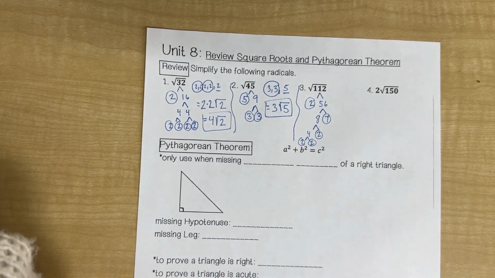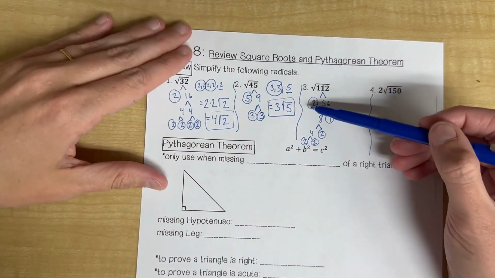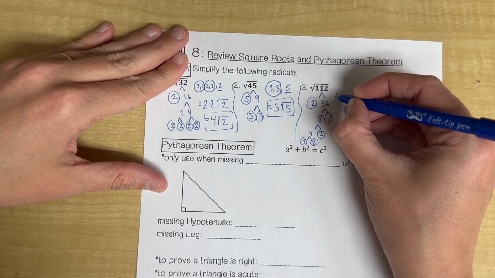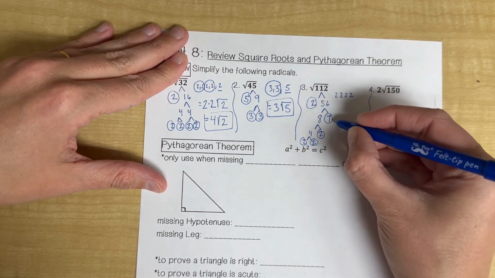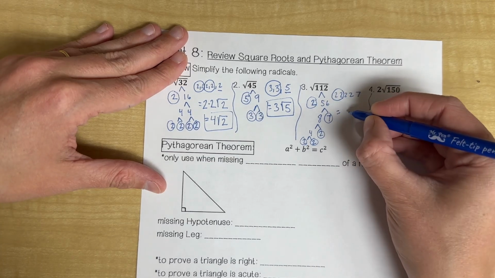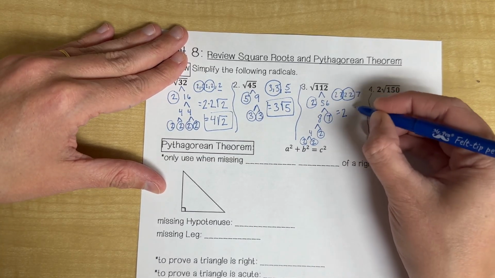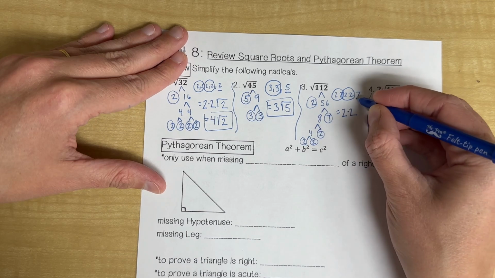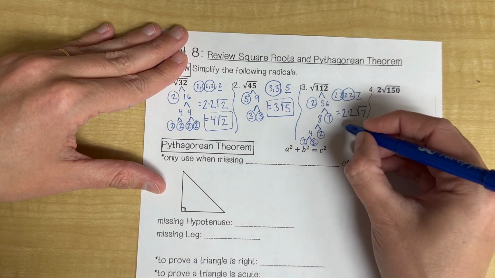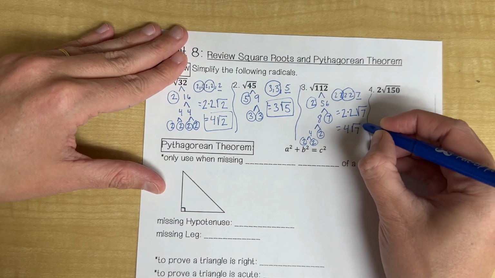So again, you're going to write down anything that's in a circle. How many 2s do we have? We have 1, 2, 3, 4 twos, and then we have 1 seven. These 2 are a pair, so a 2 goes on the outside. These 2 are a pair, so a 2 goes on the outside. 7 does not have a friend, so he has to stay home. 2 times 2 is 4, square root of 7.